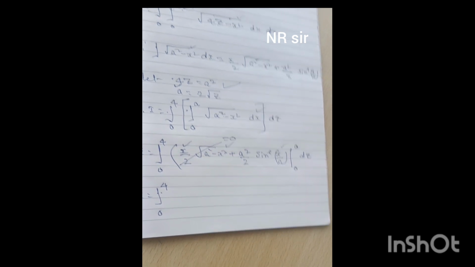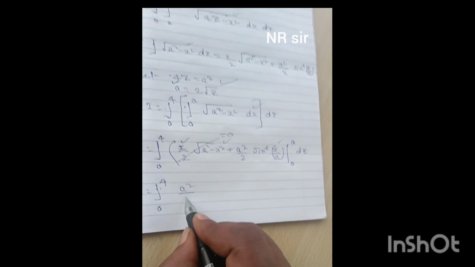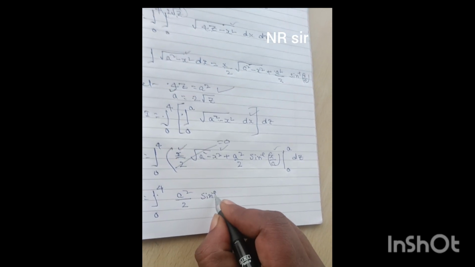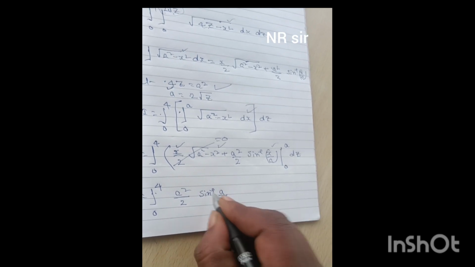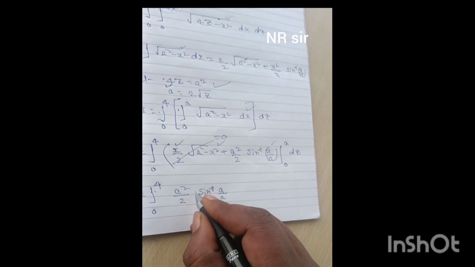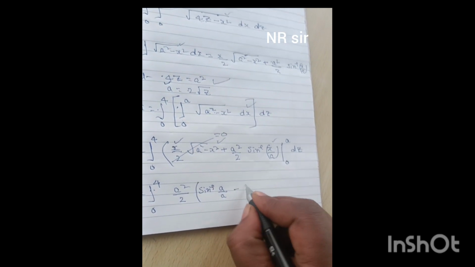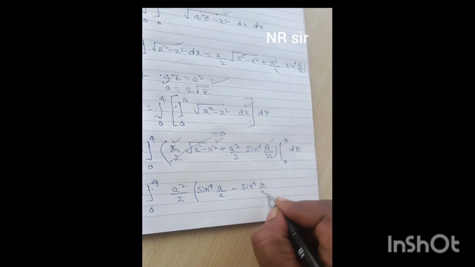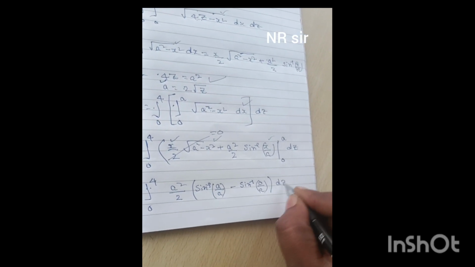The second part, if you apply, that is a square divided by 2 sin inverse a by a. The a square by 2 you can keep outside. In the place of x only we have to operate. Now minus this, sin inverse 0 by a, upper limit minus lower limit.